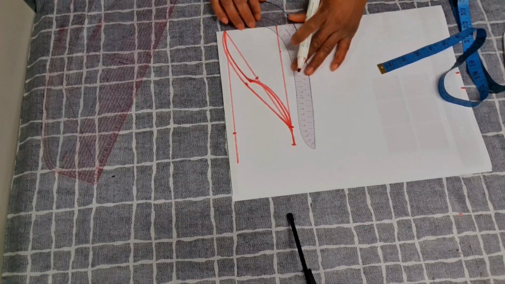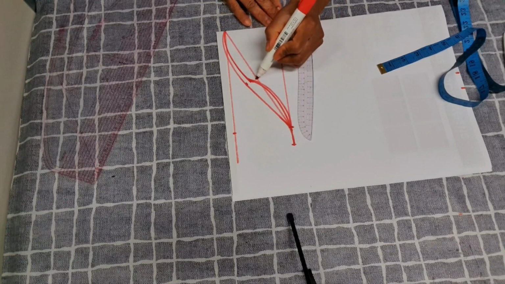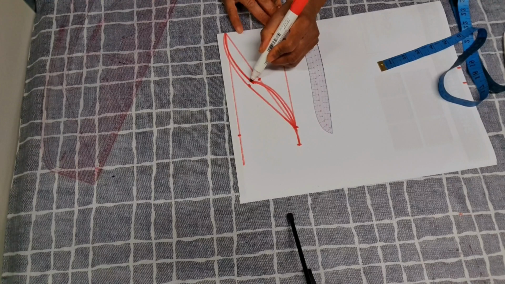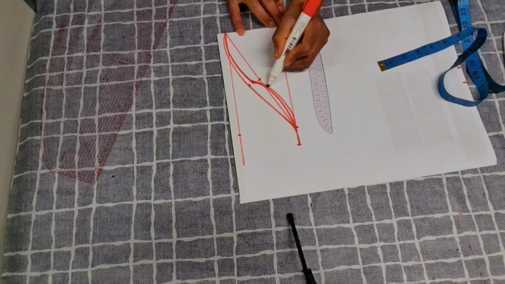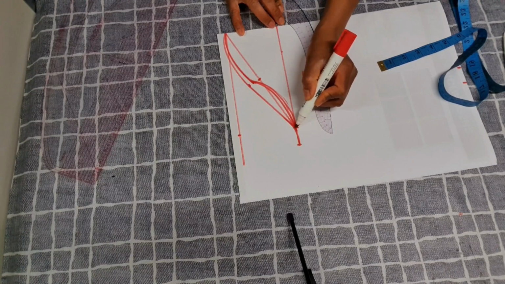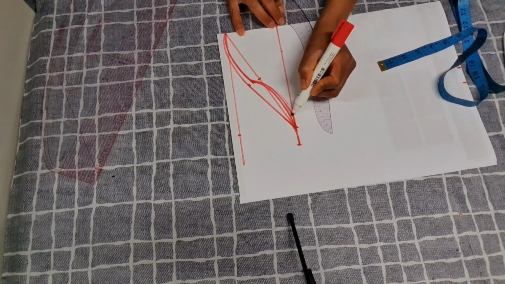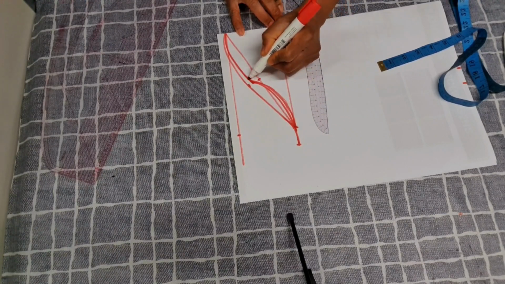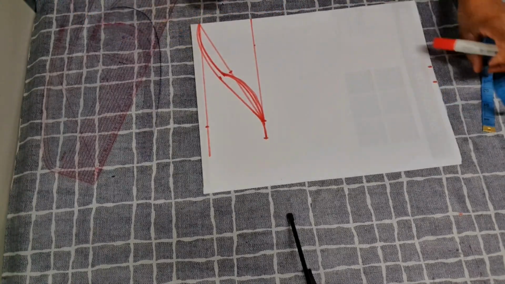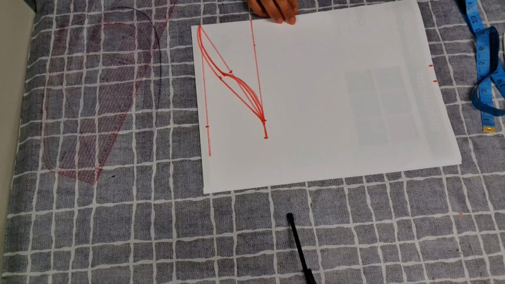If you don't have the armhole ruler, you can use your hand to go up by 1/2 inch. You curve it, and also down, you come down also by 1/2 inch to curve it to the starting point. Do you see it? To the 7.5 inches that we measured, you curve it. So this is our front armhole.